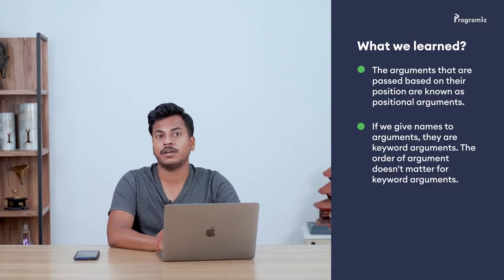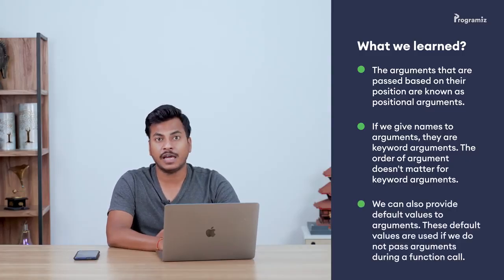You can also give names to arguments during a function call. These arguments are called keyword arguments. The order of arguments doesn't matter when we use keyword arguments. We can provide default values to parameters in the function definition. These values will be used if we do not pass arguments during the function call.